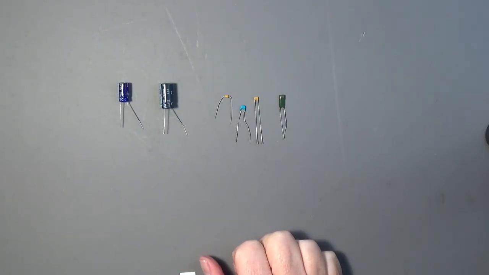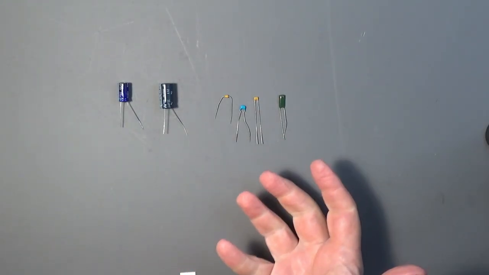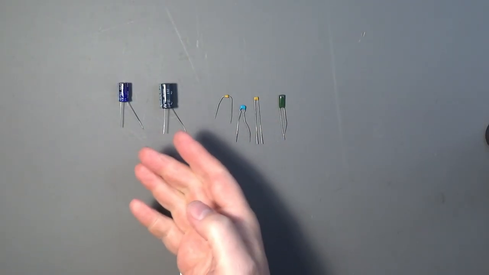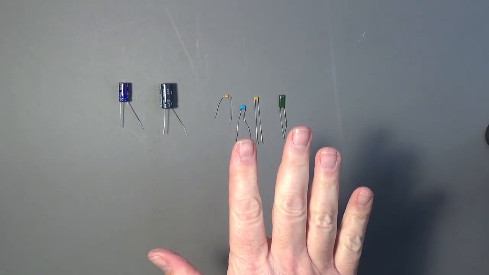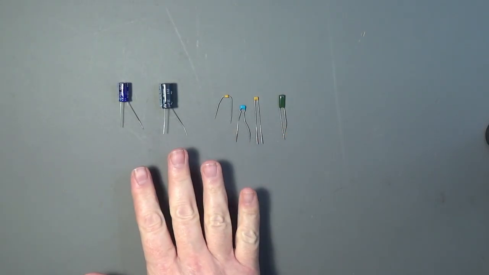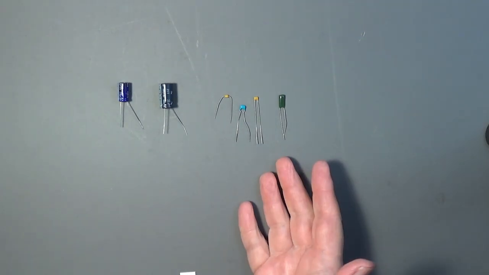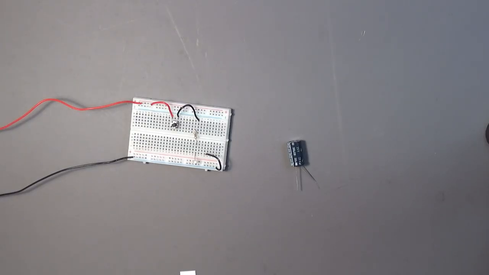And capacitors do a couple of things for us. They basically are a device that stores electricity for a brief period of time. The larger a capacitor is, the more electricity it can store for a longer period of time. And we use them for doing things like storing electricity. We can also use them to filter electricity. So let's look at the storing electricity part of capacitors.